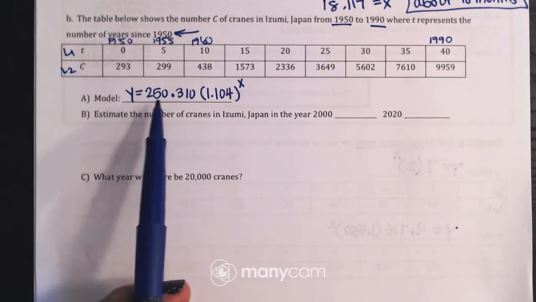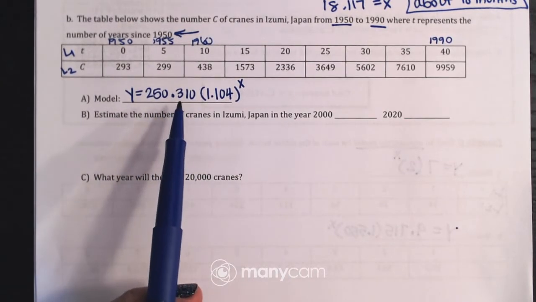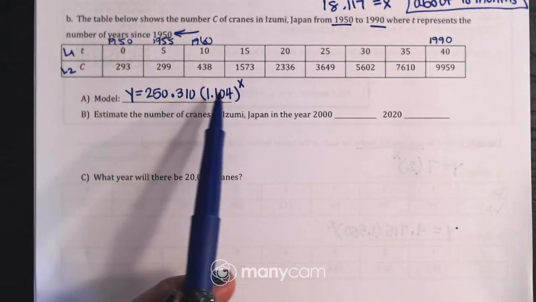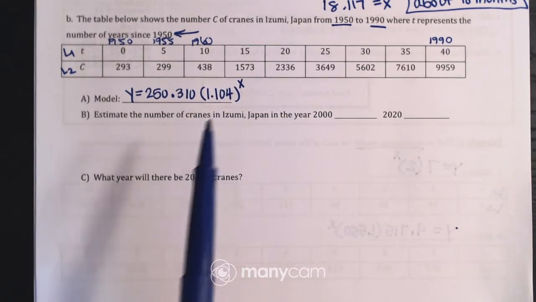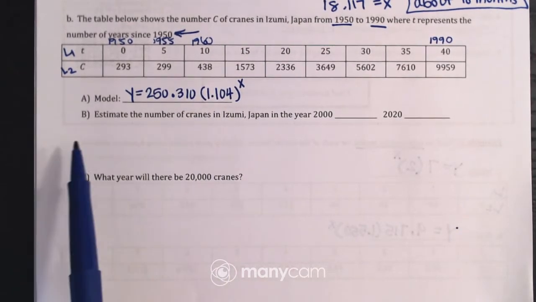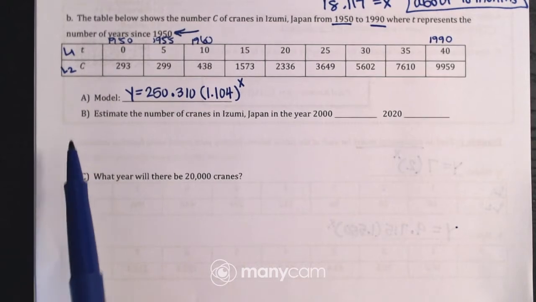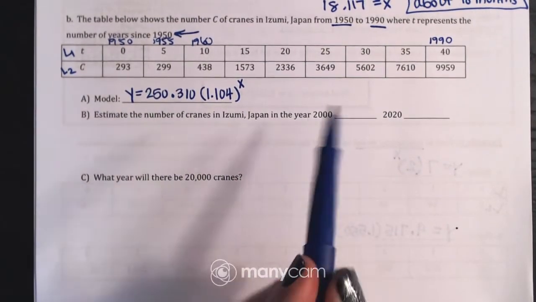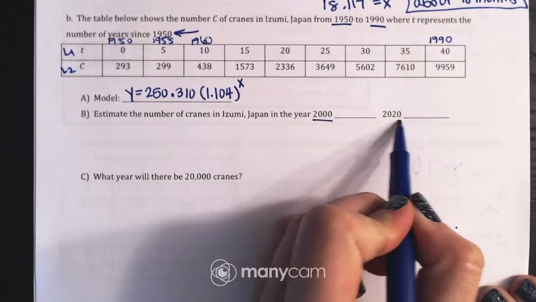Okay, here's my model for this data set, 250.310 times 1.104 to the x power. Again, more decimals gives you more accuracy when using a model like this. So part B is pretty similar to the problem we did above. Estimate the number of cranes in Japan in the year 2000 and 2020.